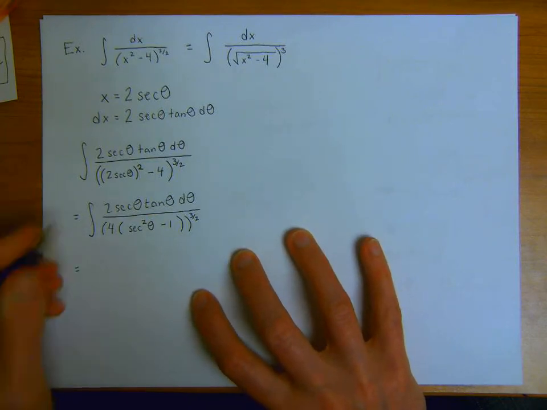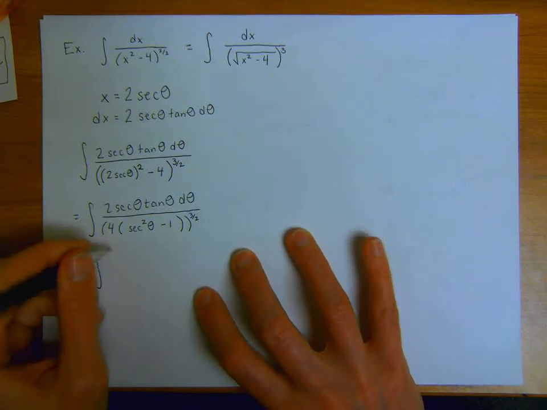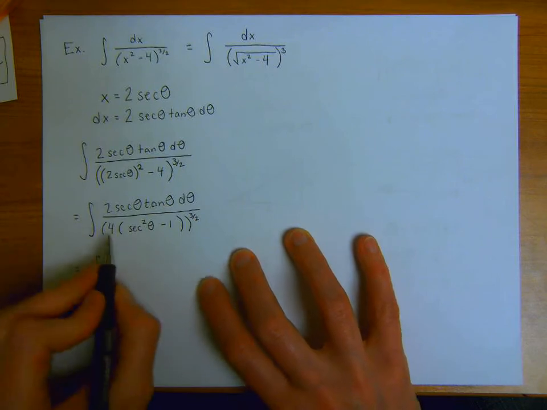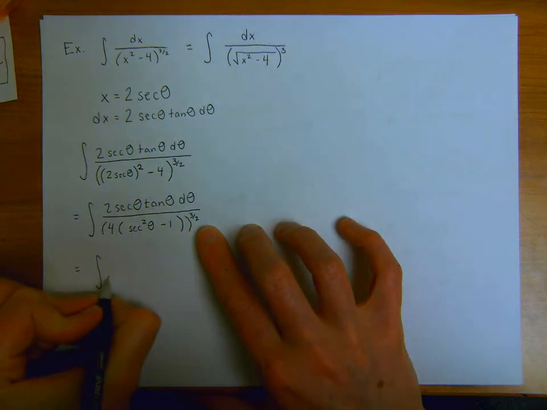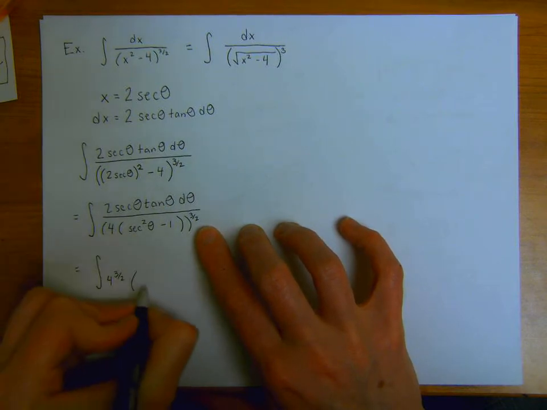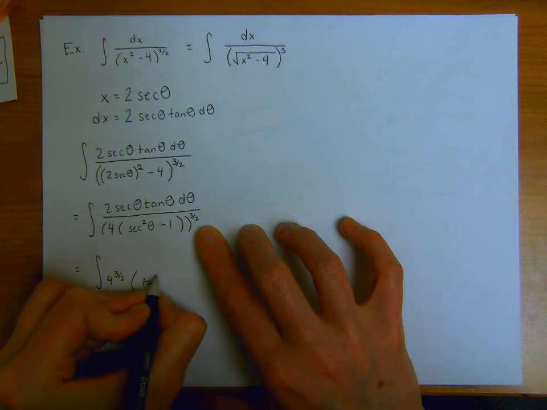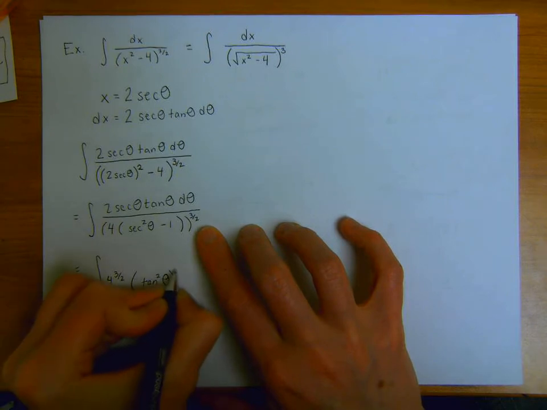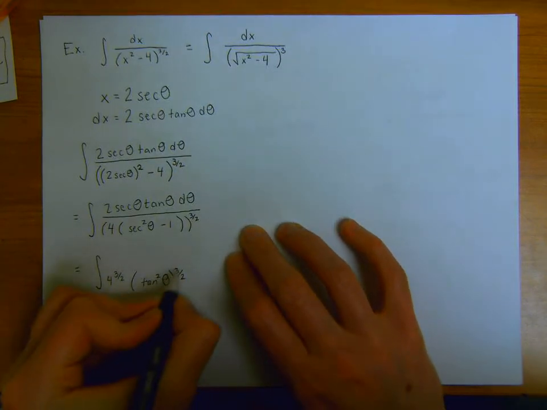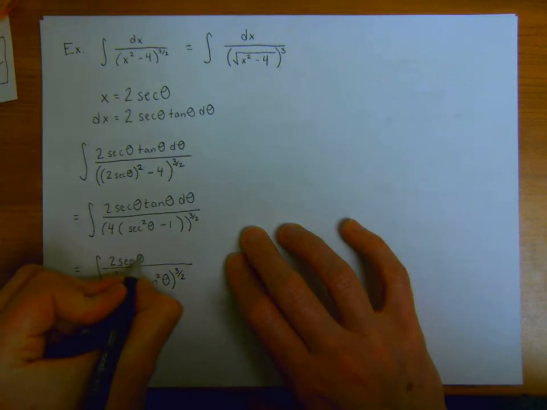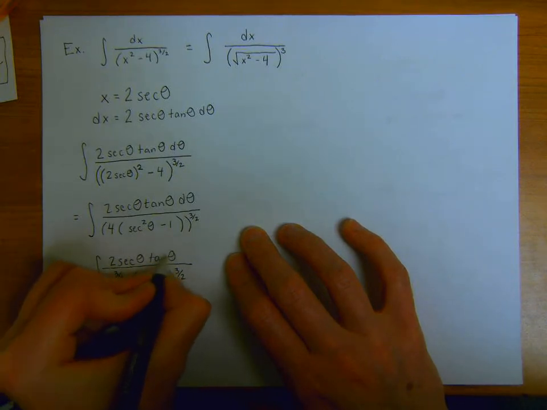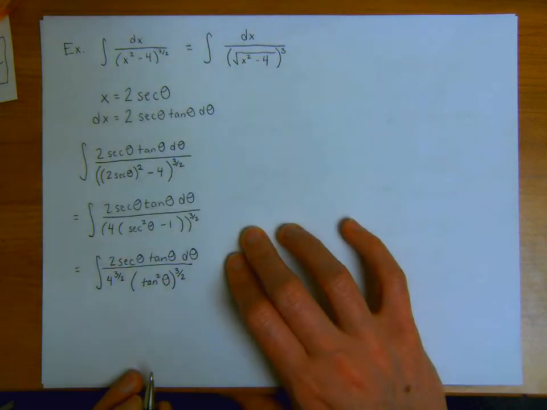And I'm not going to make the same error that I made in the last video. This 4 is also being raised to the 3/2 power, so I'll write that as 4 to the 3/2 times tangent squared theta to the 3/2 in the denominator, and the numerator is 2 secant theta tangent theta d theta.